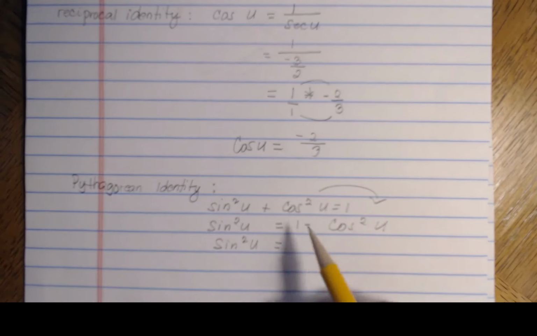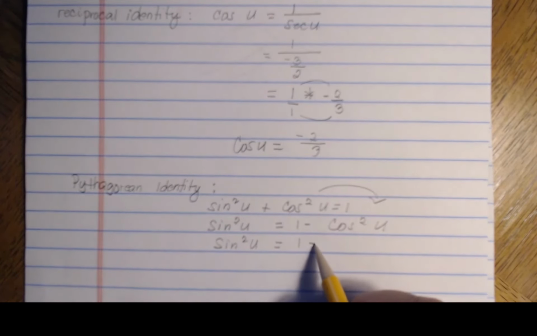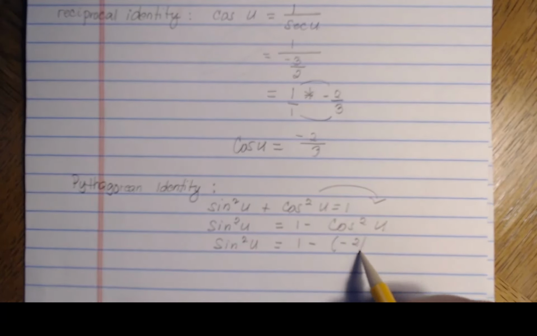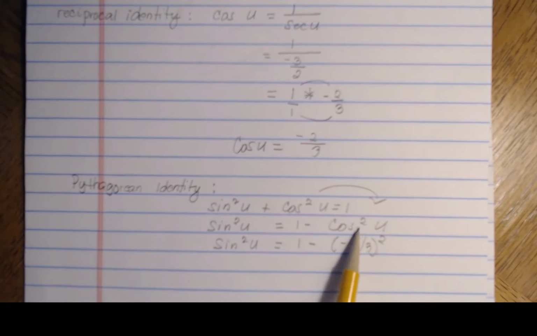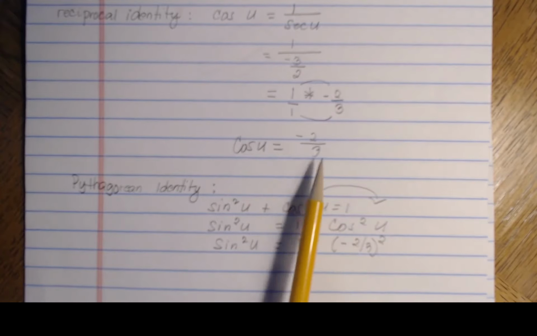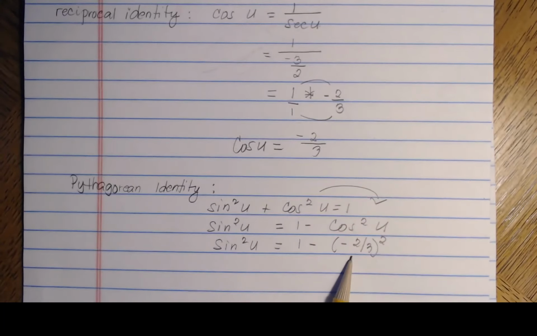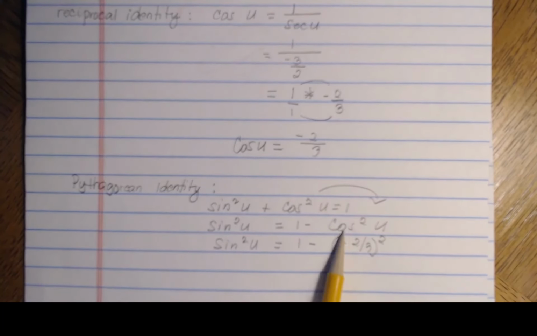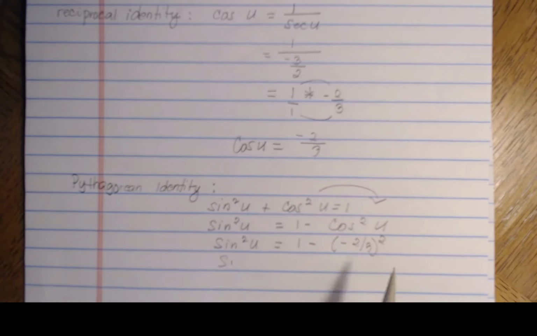So you will have 1 minus negative 2 over 3, but squared, because we're squaring cosine. So cosine squared u will become negative 2 over 3 squared. And then, of course, clean this up.